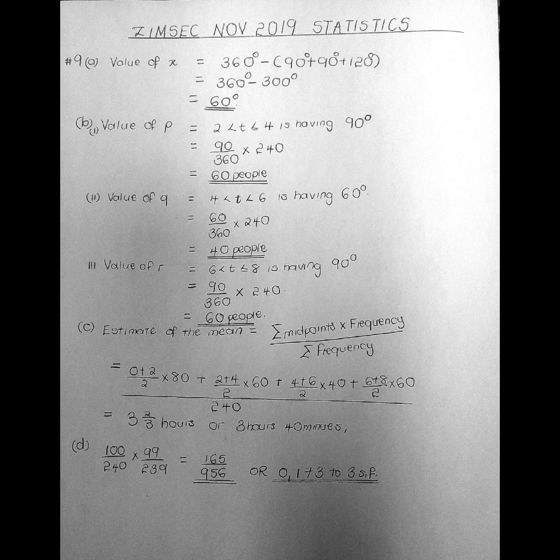Can you see that the numerator and the denominator are both affected because we are selecting from the same group? So we are going to say 100 over 240 times 99 over 239 in order to get our final answer, 165 over 956. So we can write it as a fraction, or we can also write it as a decimal. We round correct to 3 significant figures. So that was all about statistics in November 2019.